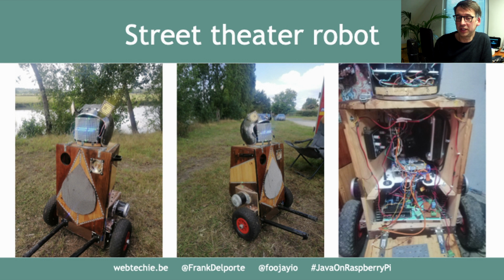Some example projects where it's used: this Street Theater robot is only one of them, which is a fun way of interacting with electronics and showing what you can do with electronics from a very different perspective as a software developer, for instance, or where you use professional electronic components.